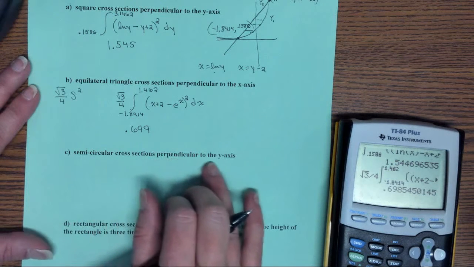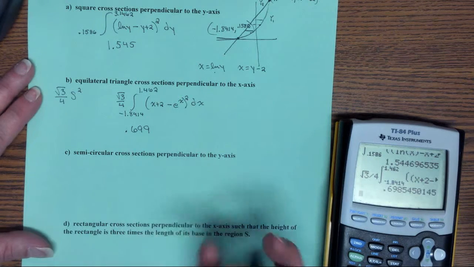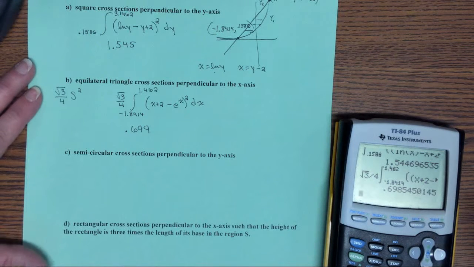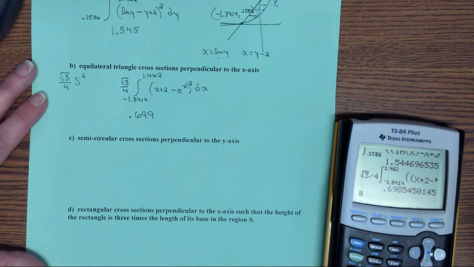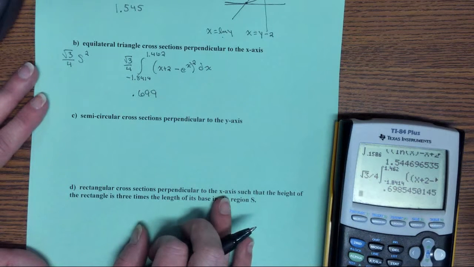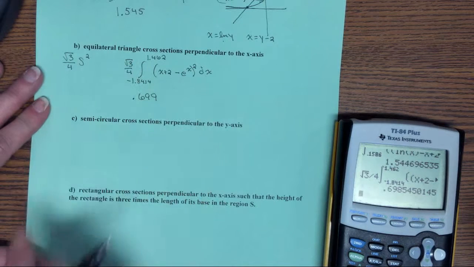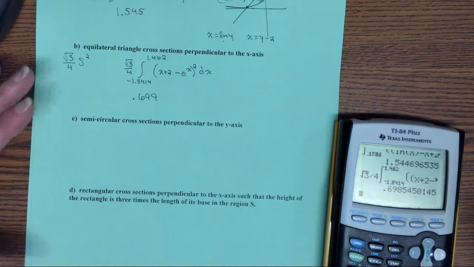Semicircular cross-sections perpendicular to the y-axis. So semicircles, we just did that a second ago. I think that was pi over 8 times that. Rectangular cross-sections perpendicular to the x-axis such that the height of the triangle is 3 times the length of the base. Well, gosh, instead of doing square root of 3 over 4, we just put 3. I hope that helps getting the hang of those cross sections again.